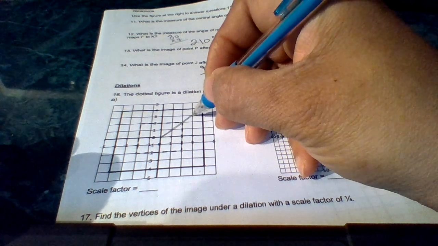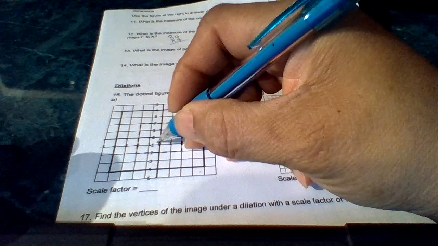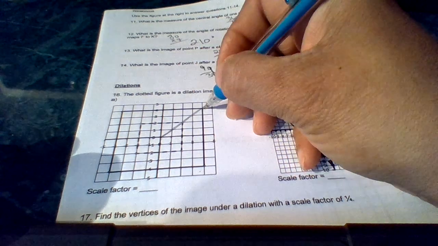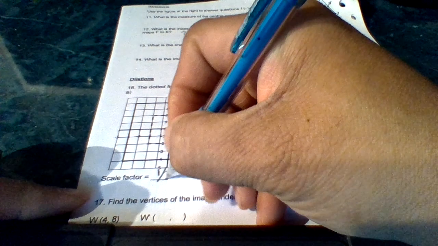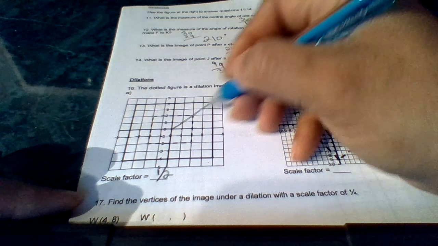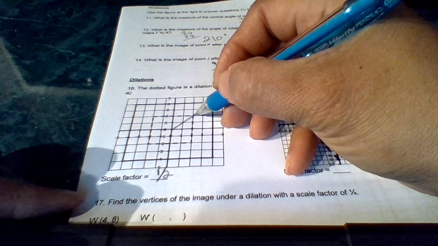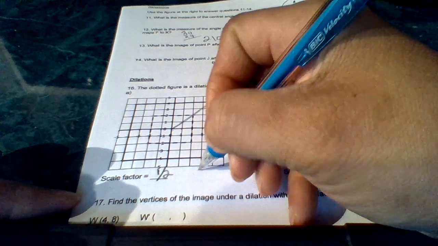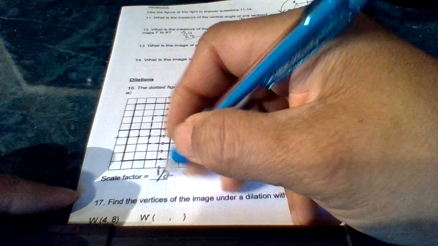And then this is 1, 2 away. So that's halfway. So 1/2. It goes 1, 2, 3, 4 to get to the solid one, and 1, 2 to get to the dotted. So 2 divided by 4 is 1/2.